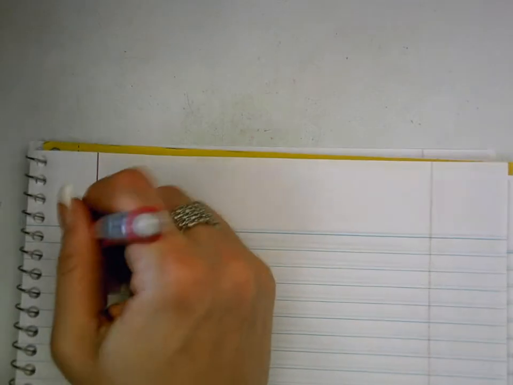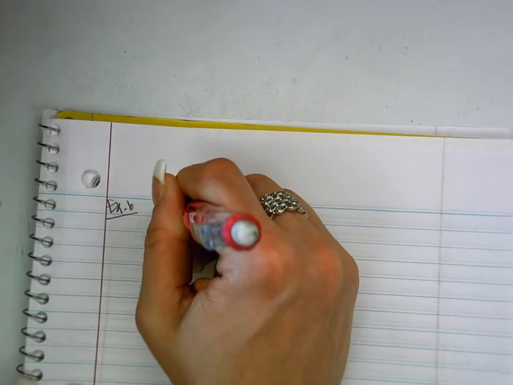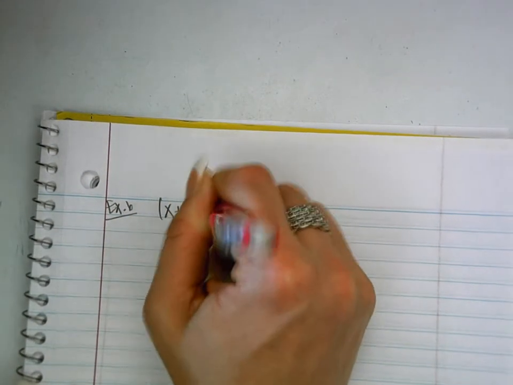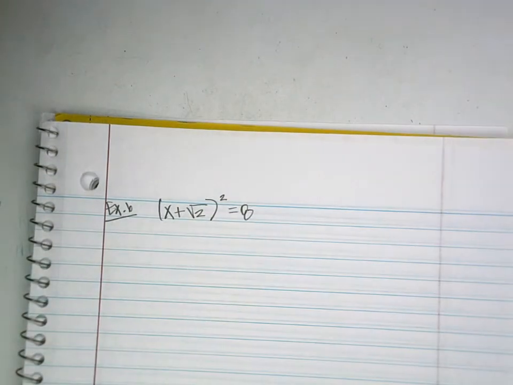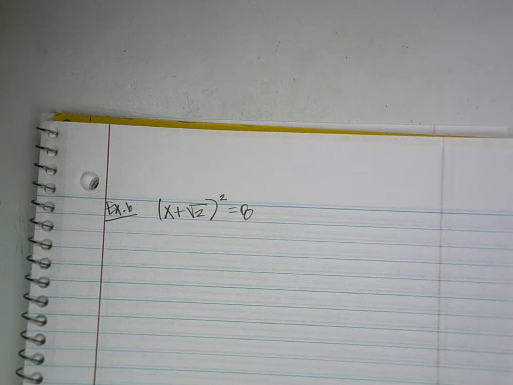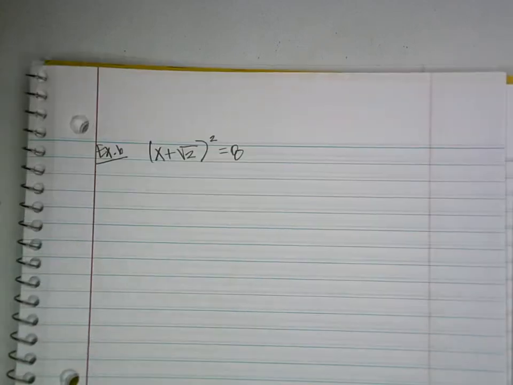Okay, let's try, I have 2 more different types that we're going to do. Okay, number, what are we on, 6? I'm combining 2 sets of notes. So, number 6, let's try, in parentheses, x plus √2 squared equals 8. Any ideas? How would I start this?